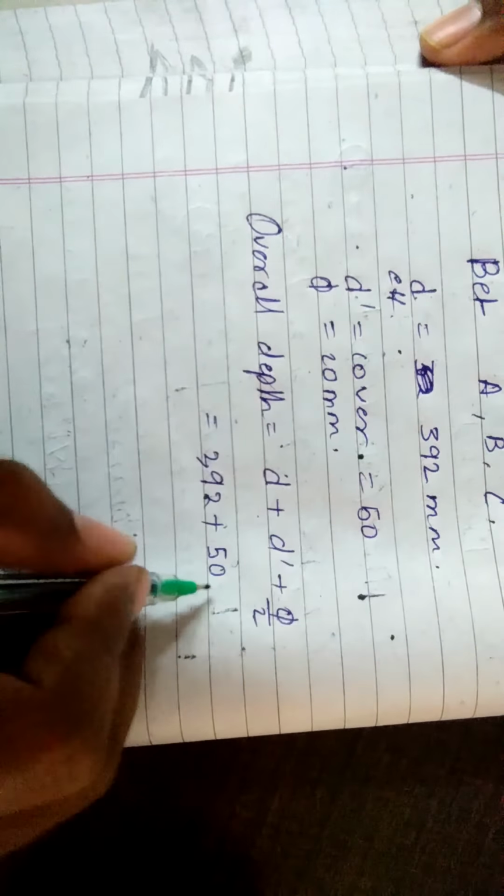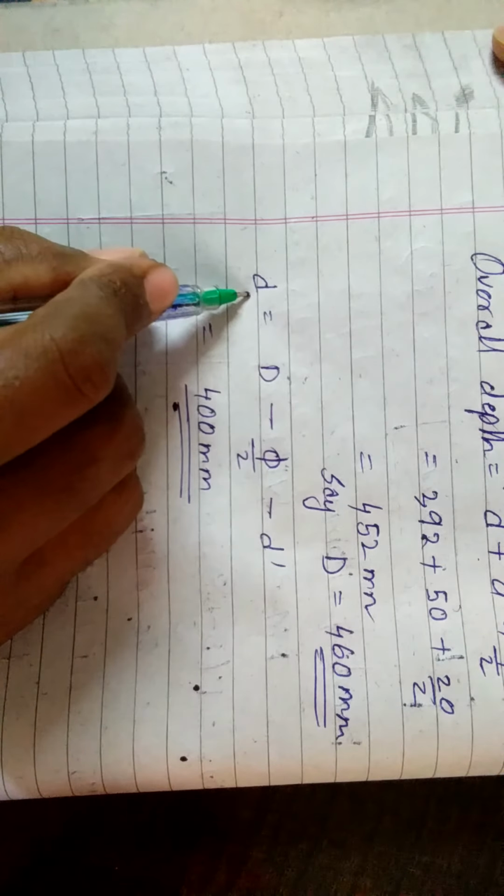So say the overall depth, meaning value of D is equal to 460 mm. Now again we will convert to the effective depth, and D is equal to overall depth minus phi by 2 minus D dash, and it will be 400 mm. This is the depth of footing.